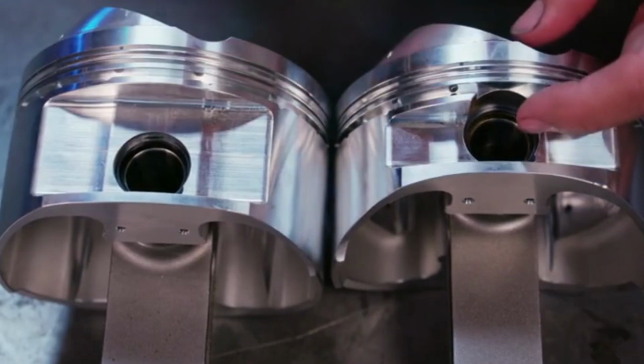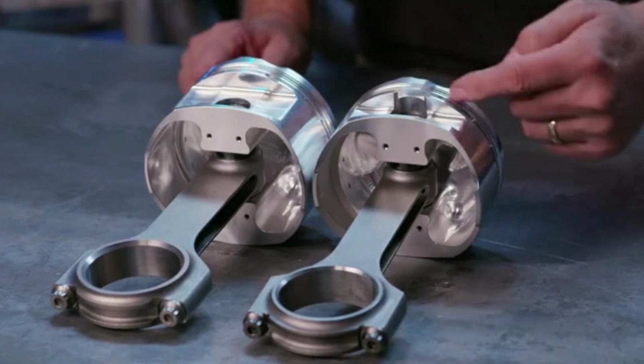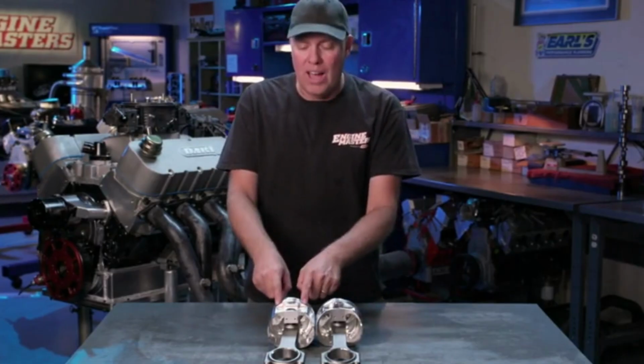With the long rod, that shortens up quite a bit. And frankly, with the pin up here in the oil rail of the oil ring, that can cause problems. But conversely, with the short rod, you've got to have a much heavier piston than with the long rod. And so the piston itself can affect the performance based on the rod length.